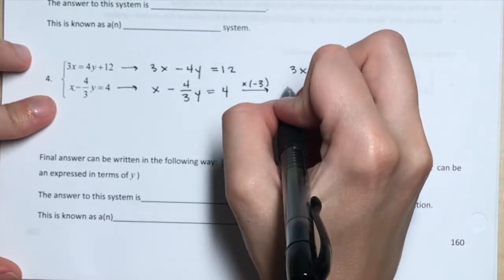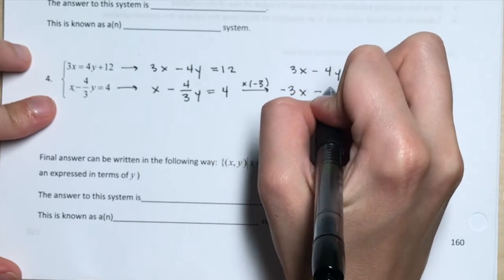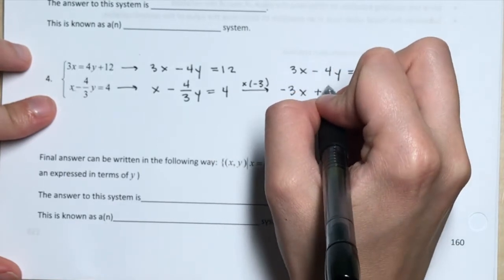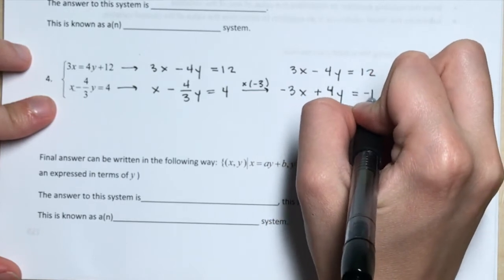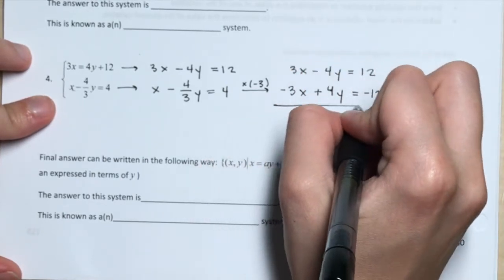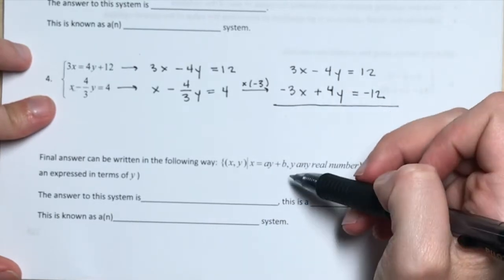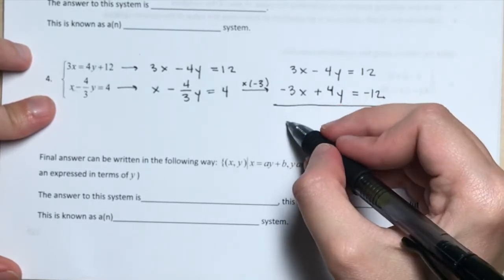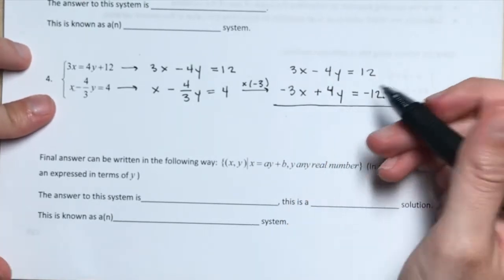We end up with -3x plus 4y equals -12. We add these together. We look at this column. These guys are good, right? We've eliminated x. We look at this second column.